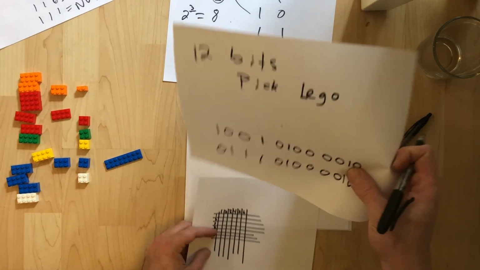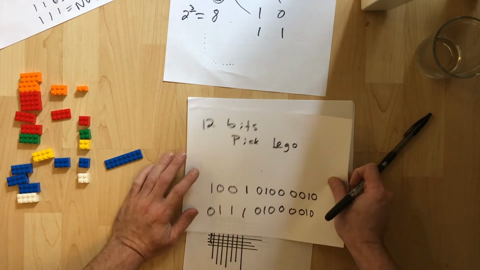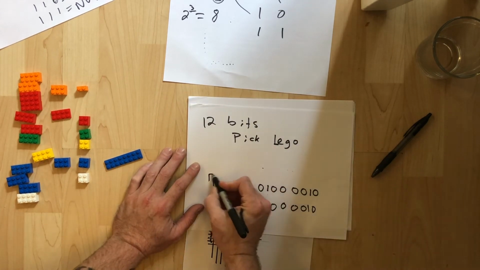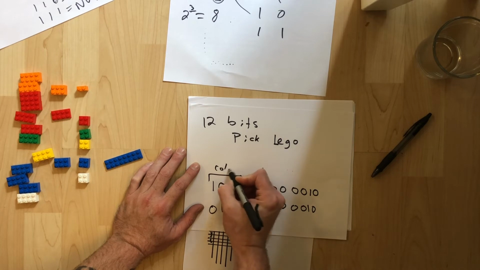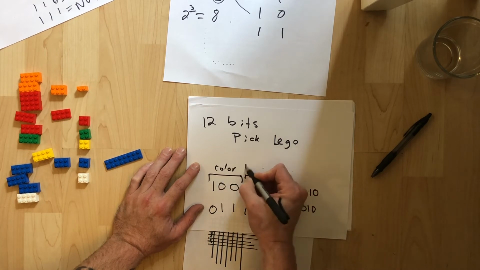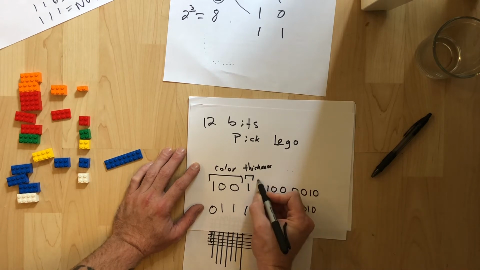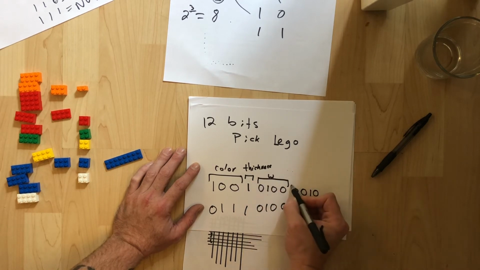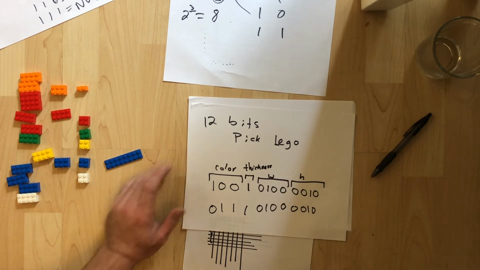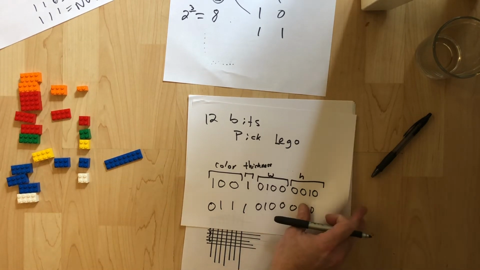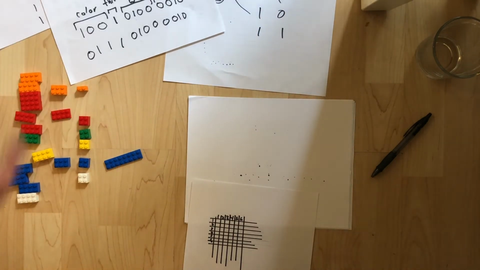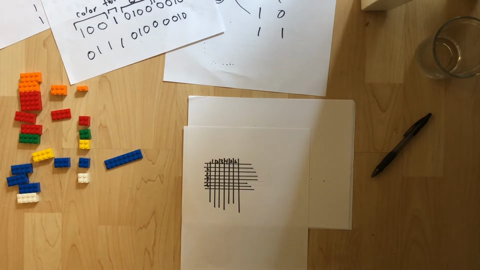So we have our 12-bit system. Actually, let me detail that first. This is our color, thickness, width, height. But that's not enough. How do you know where to put it?